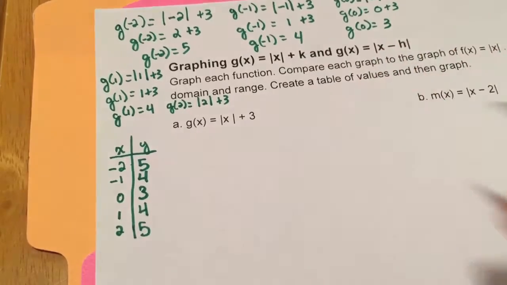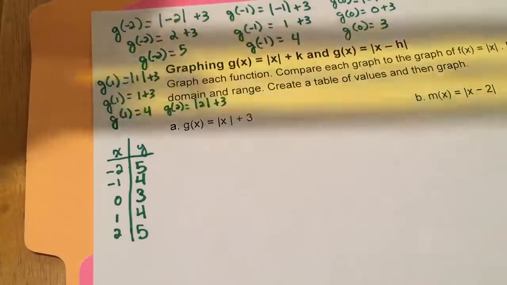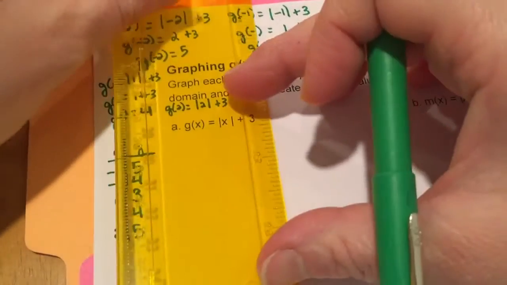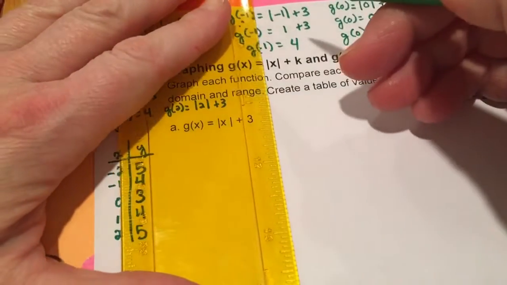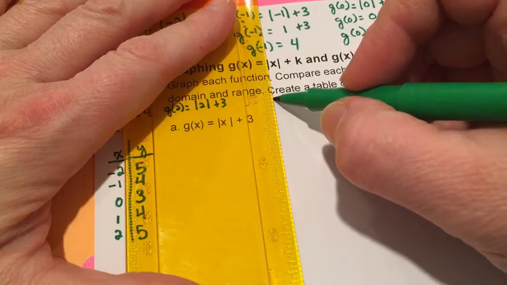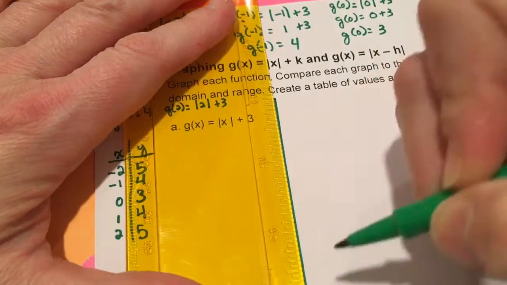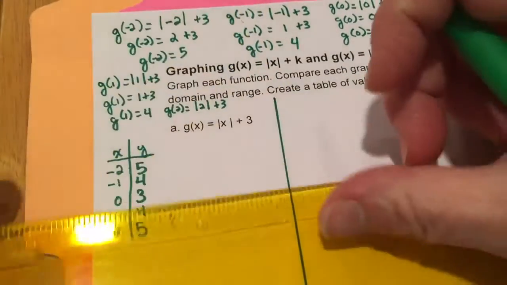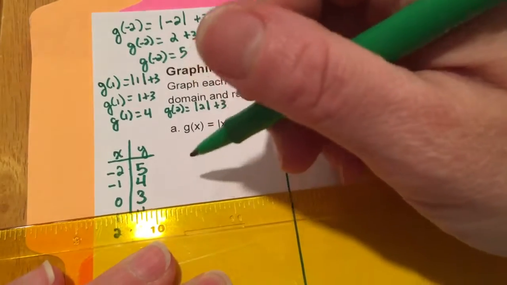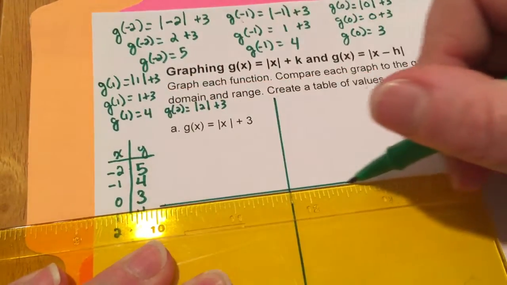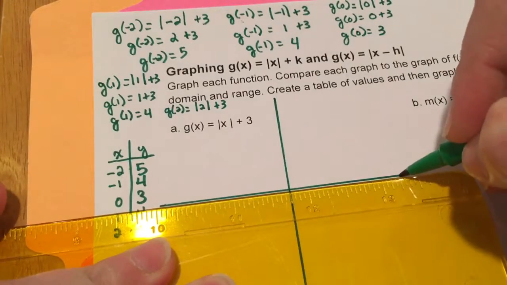So now we're going to take our rulers and we're going to create our graphs. So make sure you go get a ruler. They are on the side, on the ledge. Grab one. If you need to pause it and go grab it, pause it and grab it. I'm going to create an XY coordinate plane. These are just sketches.